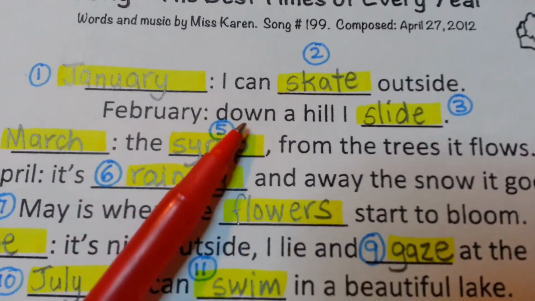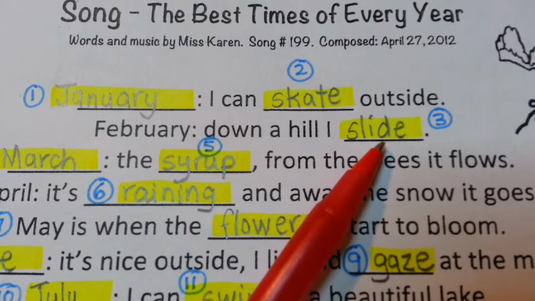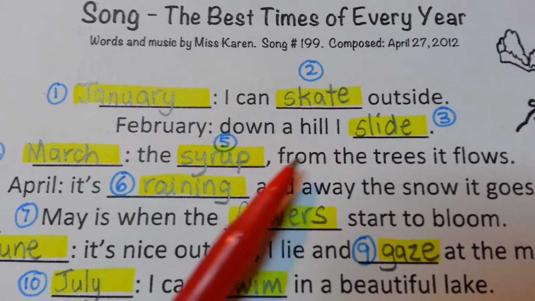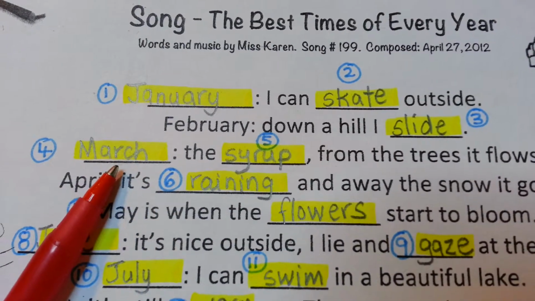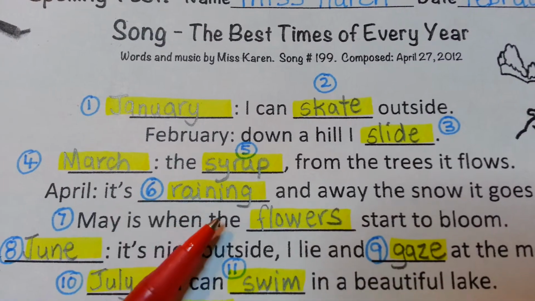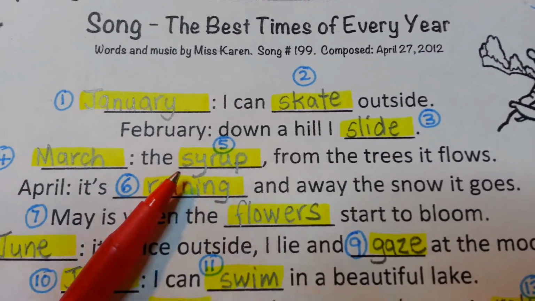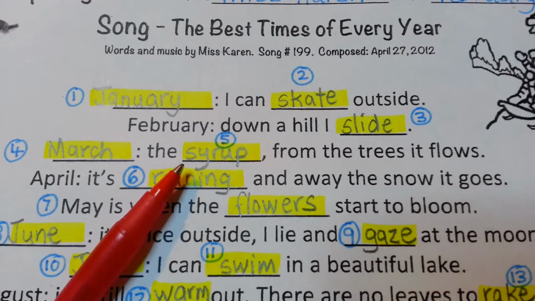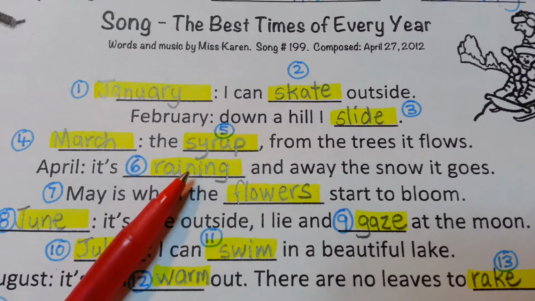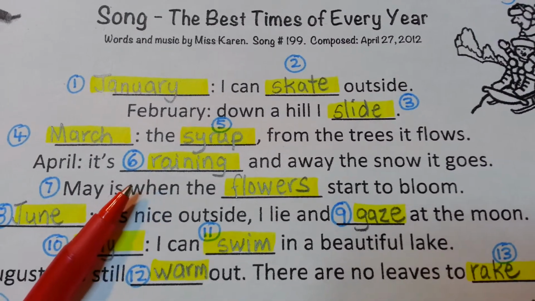February. Down a hill I slide. Number 4 is March. The syrup. Syrup comes from a tree. From the trees it flows. Number 6.